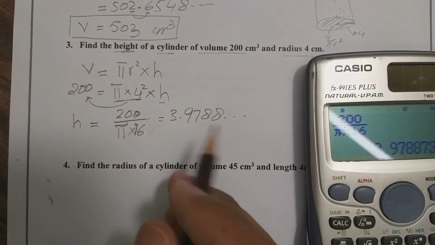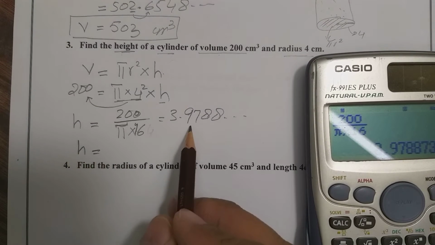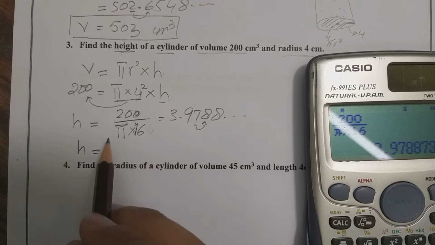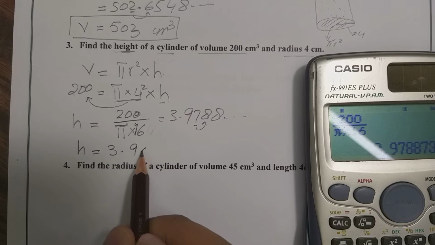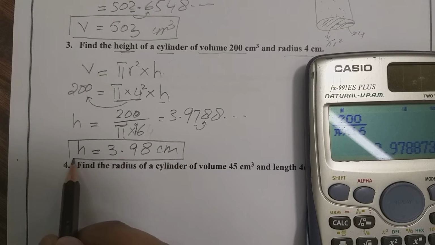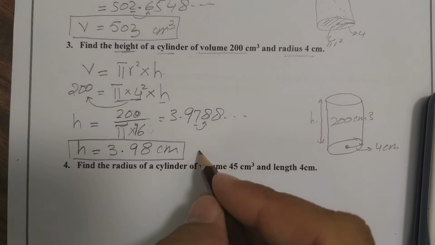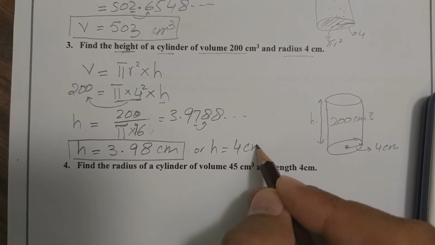3.9788. If I write it to three significant figures, I check the next digit, and it becomes 3.98 centimeter. Or you can round to a whole number, so it becomes 4 centimeter.